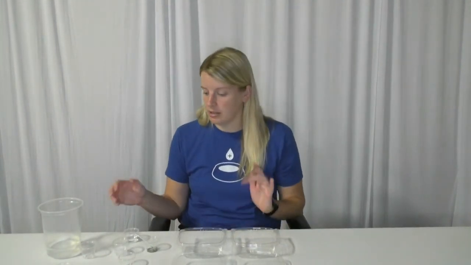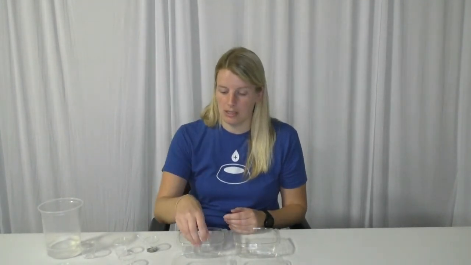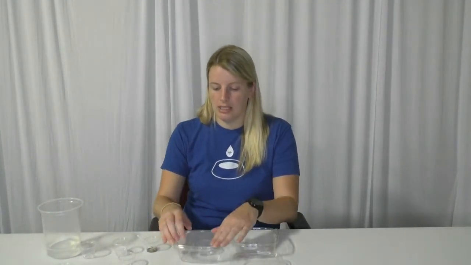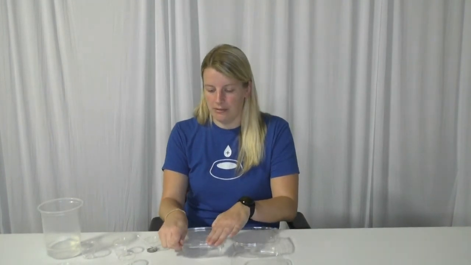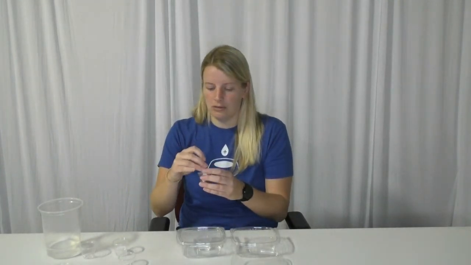Our 4th part is looking at dirty water, or looking at substances that are in water. What happens to them during the water cycle? So we're going to have our 2 containers. In one of the containers, we're going to have just our regular 15 mLs of water. I'm going to seal that first one. In the second container, we're going to add some dirt. You can also do food coloring if you'd like, but we recommend using dirt first.